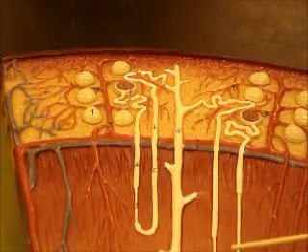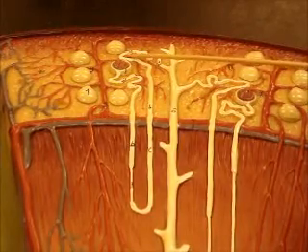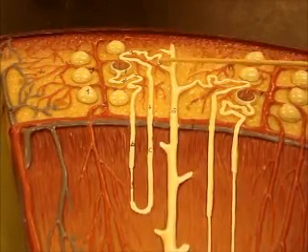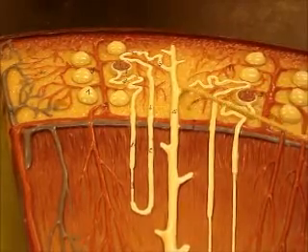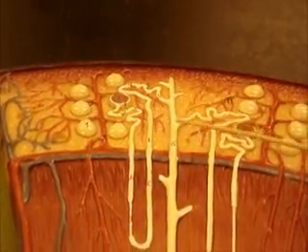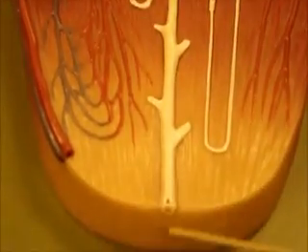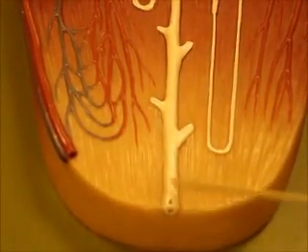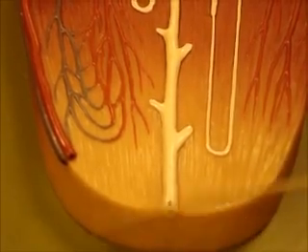Over here you can see thin and thick, through the distal convoluted tubule, through the connecting tubule, and then into the collecting duct. Each of these connecting tubules is from another nephron, and this urine will all coalesce in the papillary duct, which is right down here, and then exit the papilla into the minor calyx, which would be here.